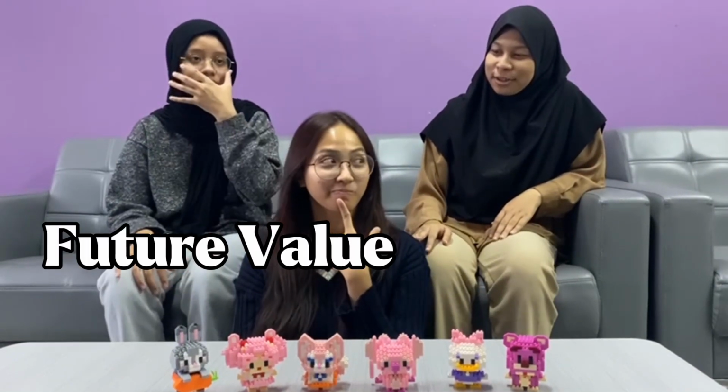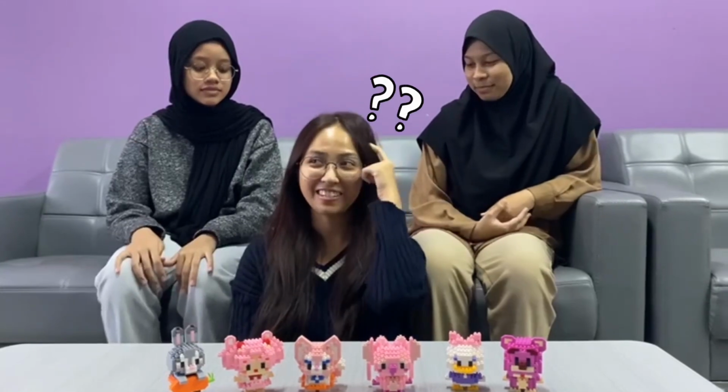We are here to explain to you about the future value and present value of money. What is that? Future value is the value of an investment at a future date based on an assumed growth rate. Present value is important to help us make smarter financial decisions by comparing the value of money now versus the value of money in the future.